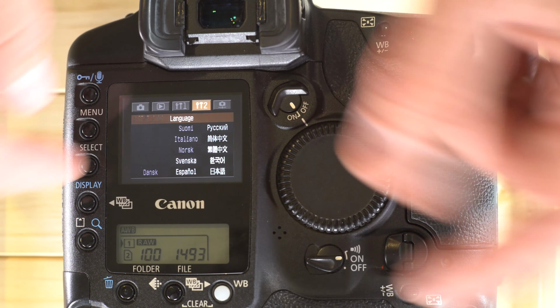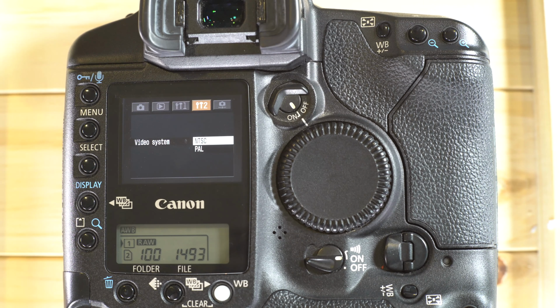Language, you can pick from all these different languages. Video system is NTSC and PAL. Now remember, this camera does not record video into it. This has only got to do with the video, the way it's encoded coming out of the video port on the side.